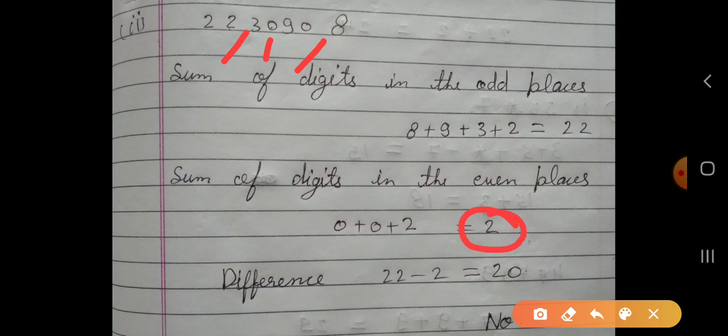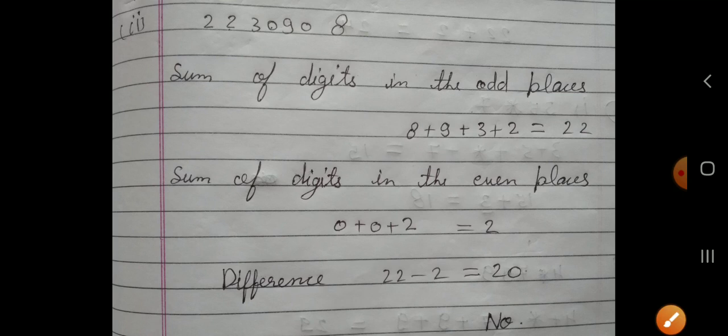This is not divisible by 11. That's why this number will not be divisible by 11. This method you have to apply for the rest of the parts of this question number 10.